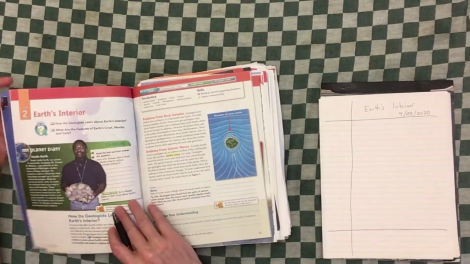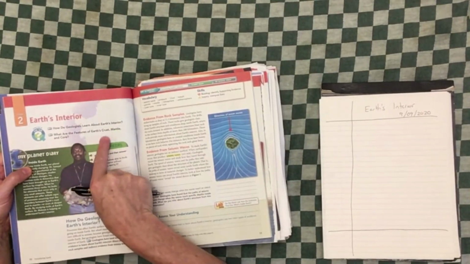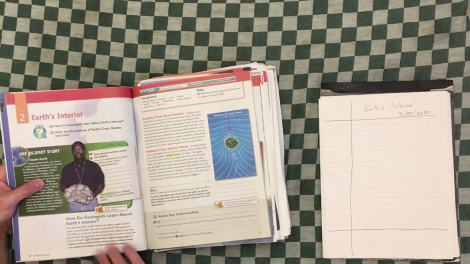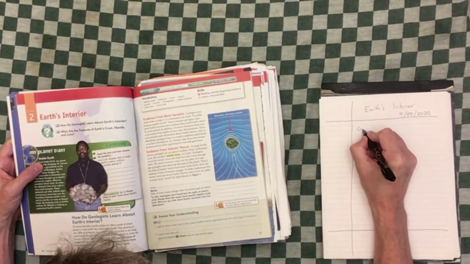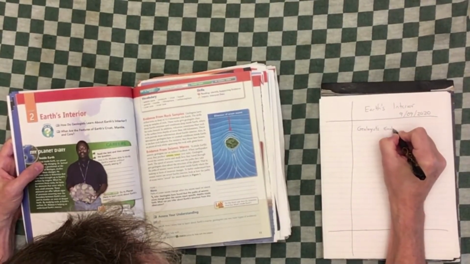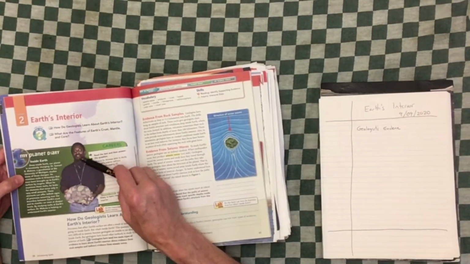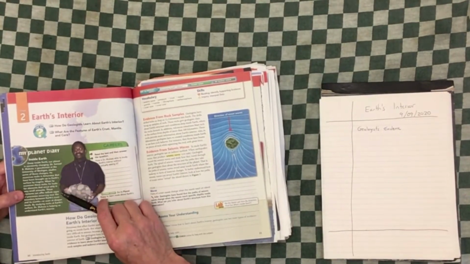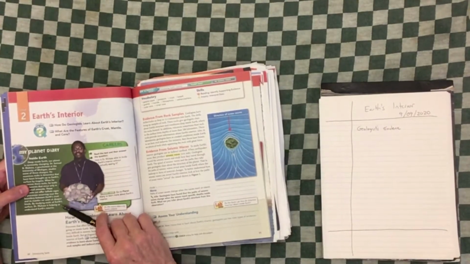Now, there are two topics here. How do geologists learn about Earth's interior, and what are the features of Earth's crust, mantle, and core? So, how do geologists learn about Earth's interior? So that's going to be our evidence. So geologists' evidence. And I'm going to read about it. And then this talks about Dr. Samuel Mukaska, a geochemist, and he looks for elements that occur only in very small amounts. So these elements can offer signs of processing near the boundary between Earth's crust.